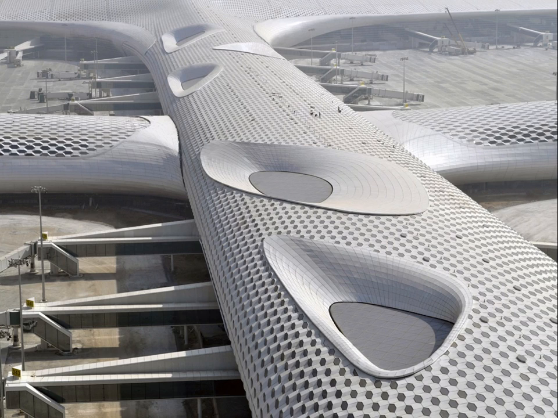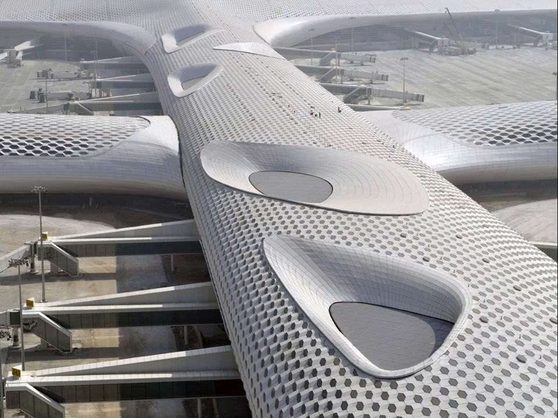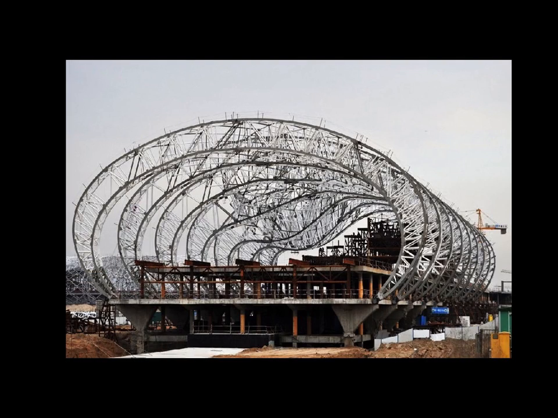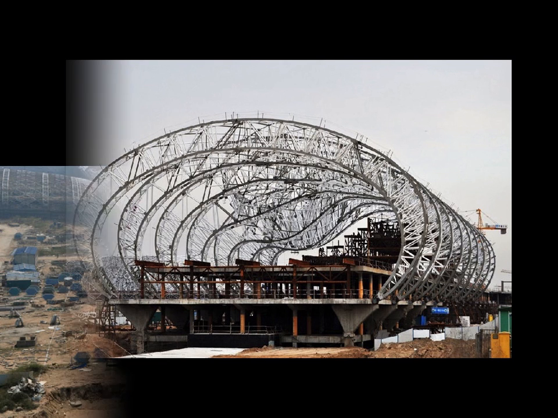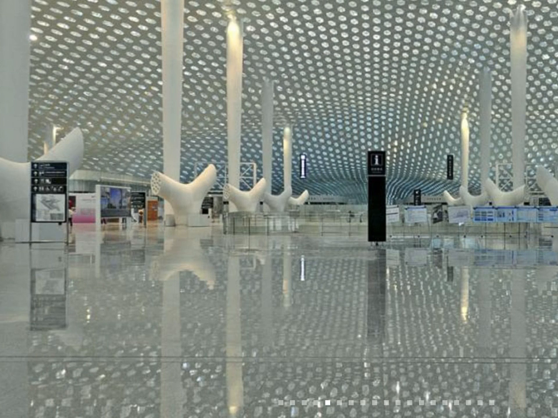I don't know how many they said, 45 million passengers per year. So it's a huge airport. A few glimpses of the construction process. And the final result of this interior space is a perforated enclosure.